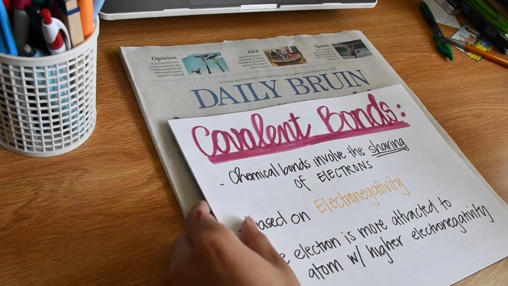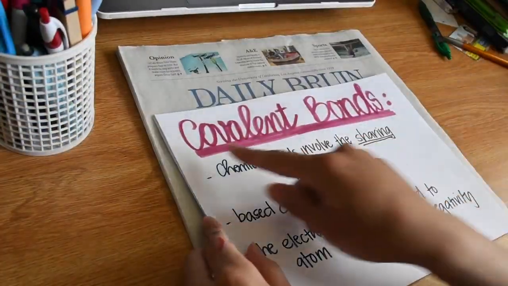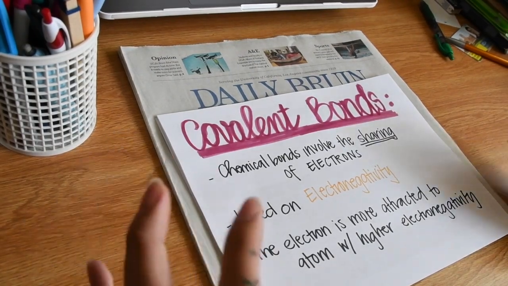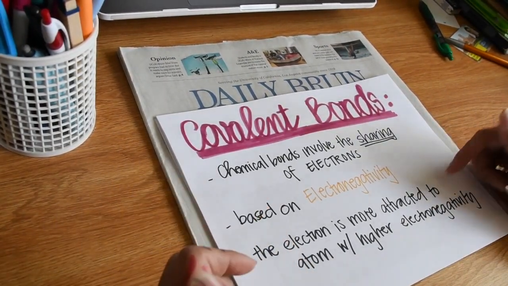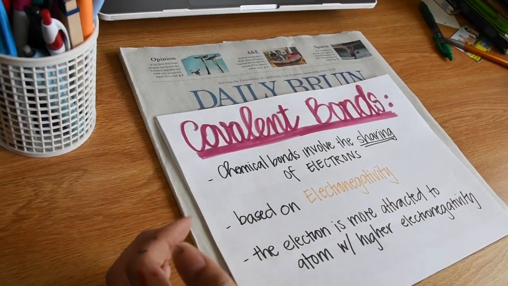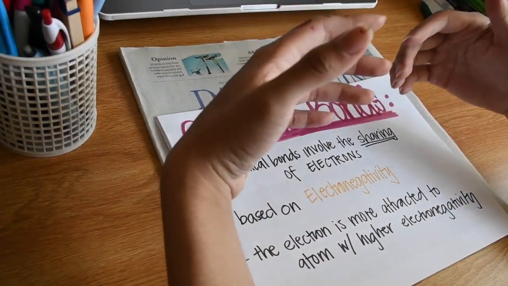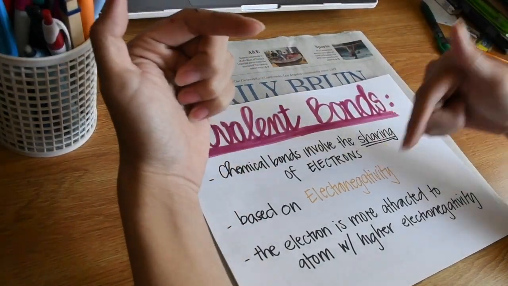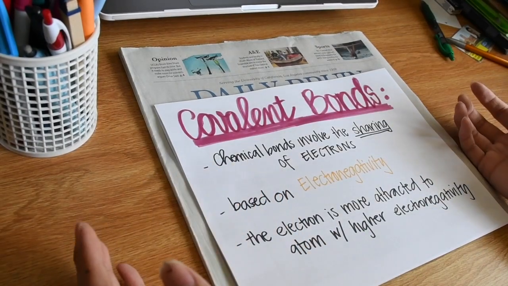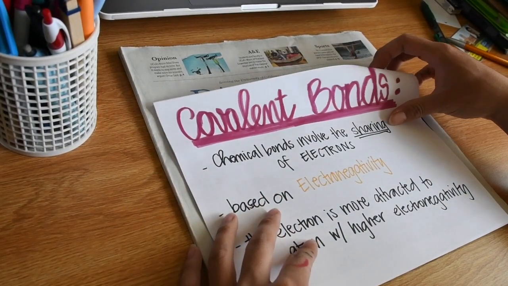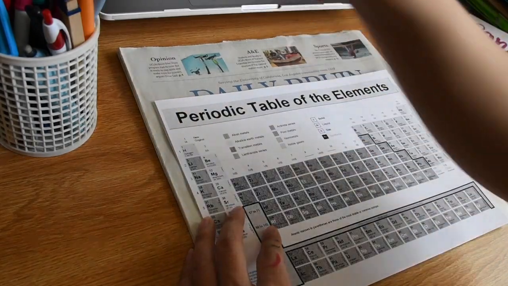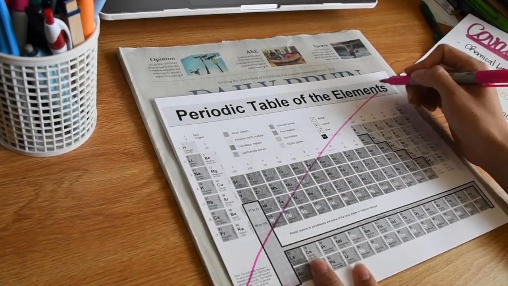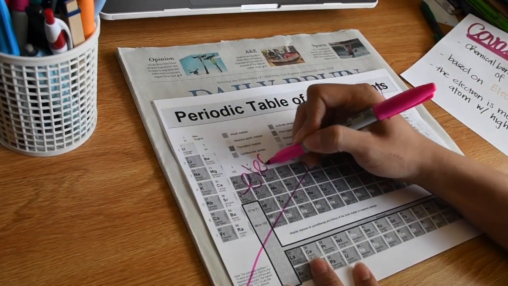So the first type of bond that we have is called a covalent bond. Technically, a covalent bond is a chemical bond that involves the sharing of electrons, and it is based on electronegativity. Electronegativity is the ability to attract an electron, and in a covalent bond, the electron is more attracted to the atom with a higher electronegativity. If you look at the periodic table, electronegativity will increase across like this. This is the trend of electronegativity.